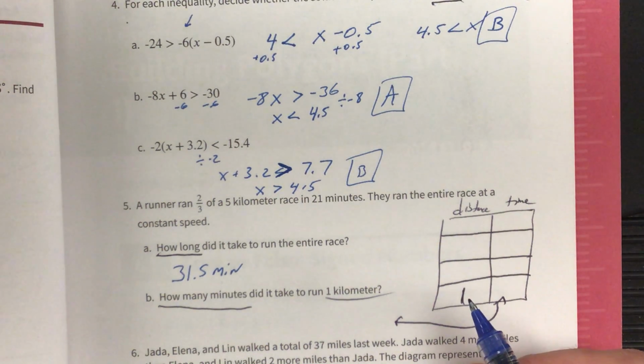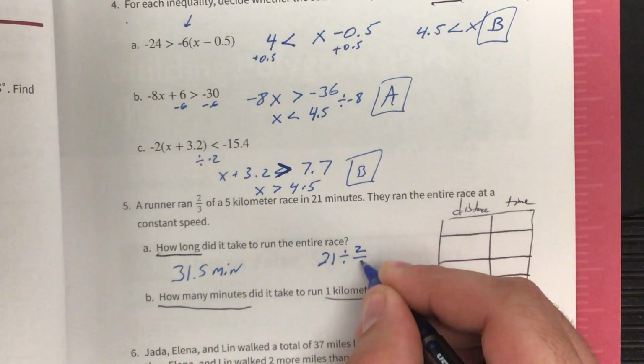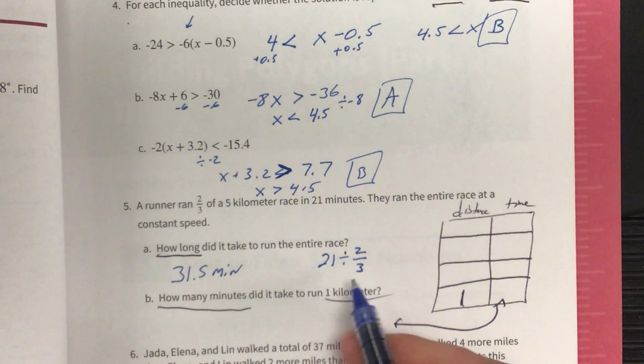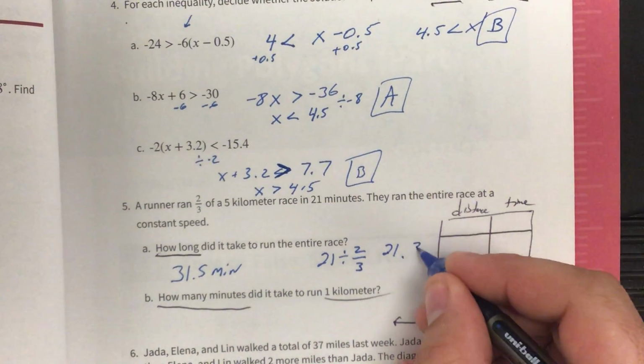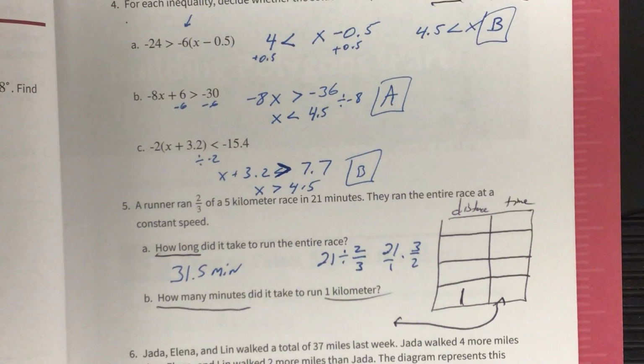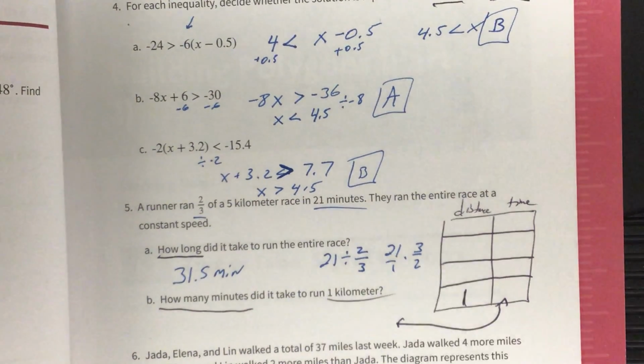Okay. Yep. And you could just take 21 minutes divided by 2/3, because that's how long it took to run 2/3 of the race. So 21 divided by 2/3, or 21 times 3/2, would tell you how long it took you to run the whole thing. Obviously got to be more than 21, because that was only 2/3 of the race. And again, you're looking for the original. It should be another hint you need to divide.